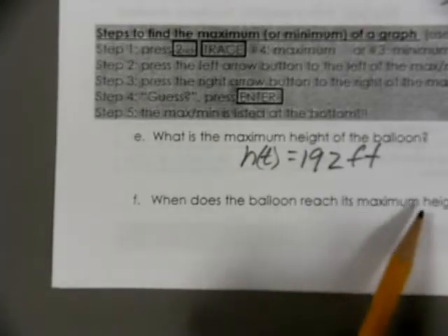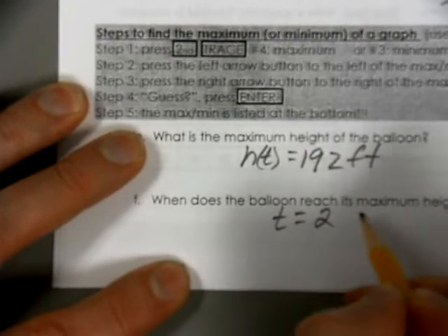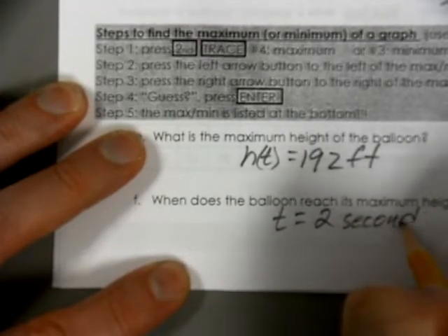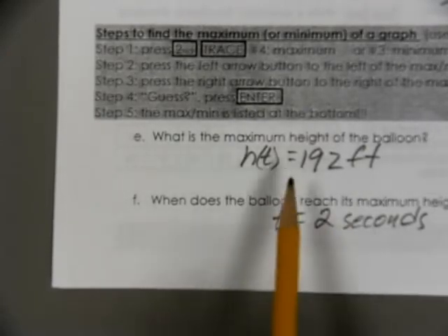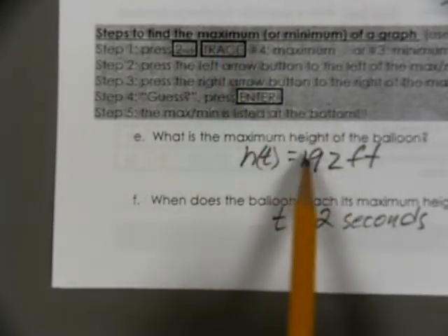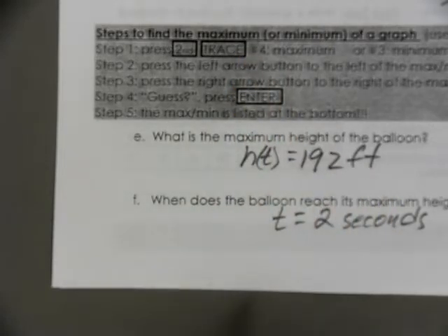When does the balloon reach its maximum height? When t equals 2 seconds. It's not that crazy decimal of 2.000015 or 1.9 or whatever yours had. It is exactly 2 seconds. Your table represents that better than the maximum. The maximum was just showing you the actual y value's maximum, and that value is correct.